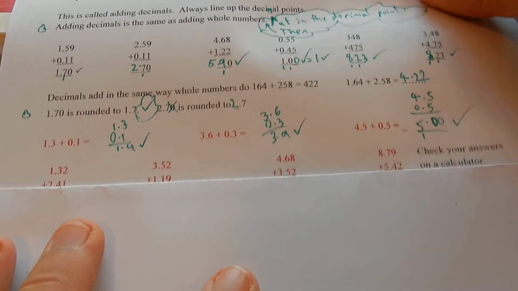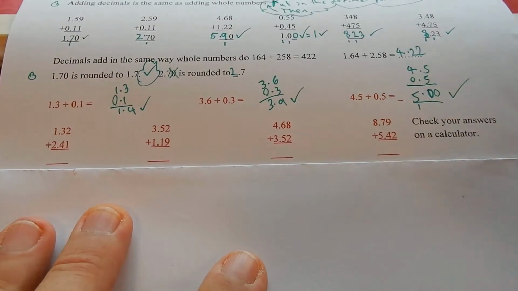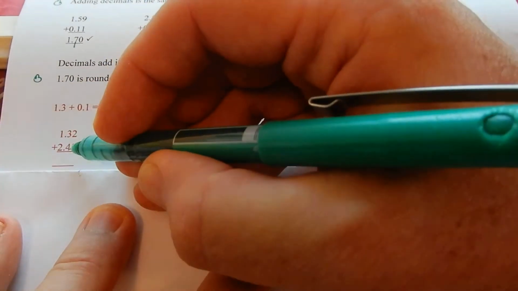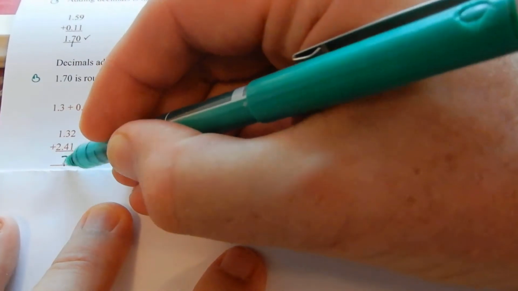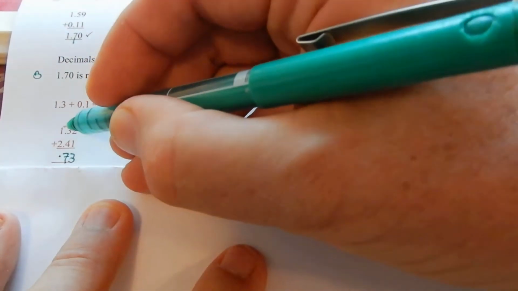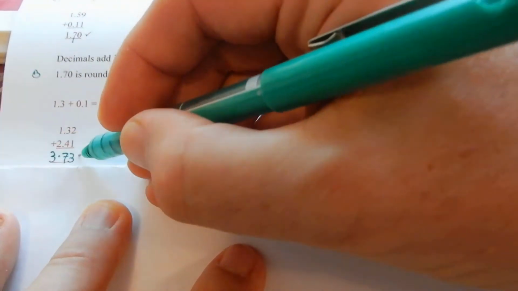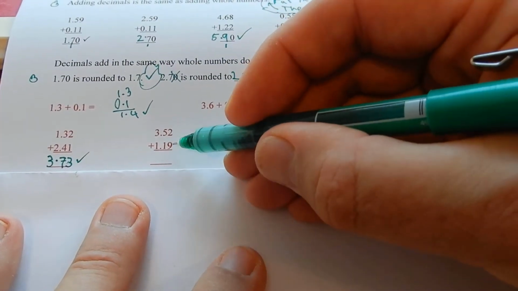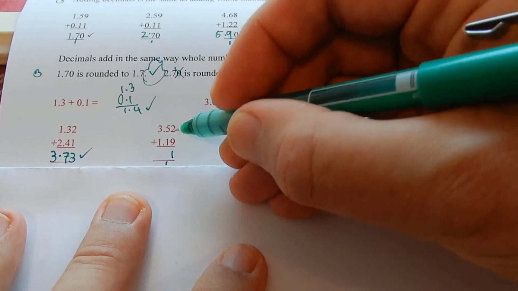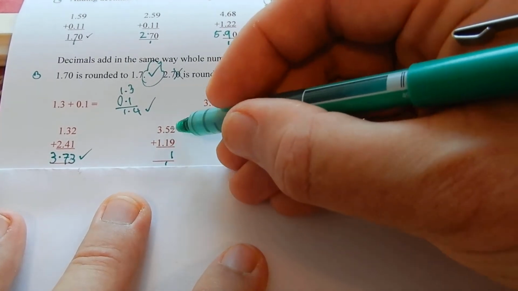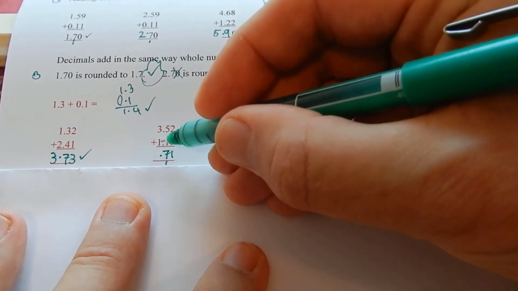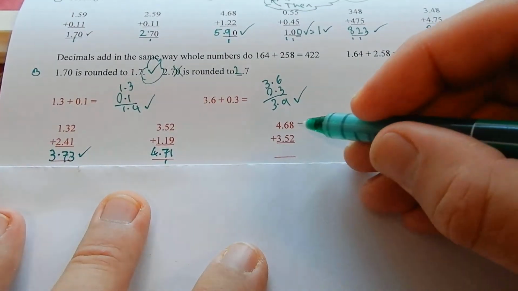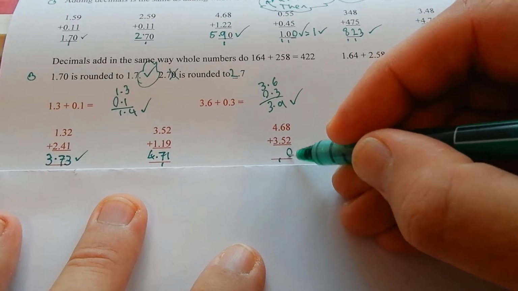It carries on. 3.1, 1.32 plus 4.41. 2 plus 1 is 3. 3 plus 4 is 7. Carry that, get the dots in there. 1 plus 2 is 3. That's right. 2 plus 9 is 11. Carry over the 1. 5 plus 1 plus 1. 5, 6, 7. Put the dot in. 3, 4. Okay. 8, 9, 10.